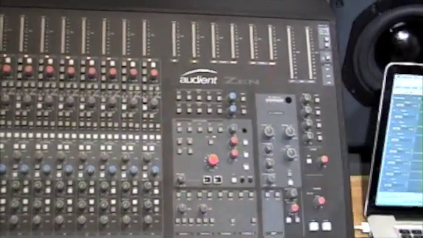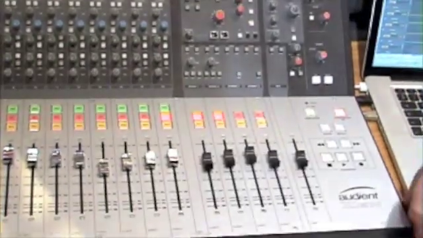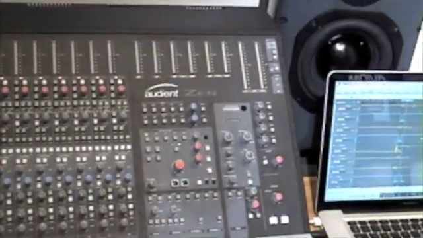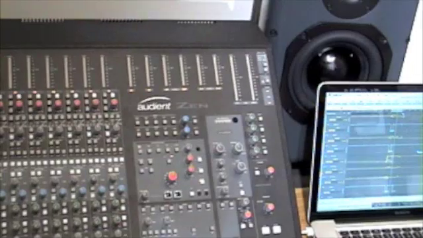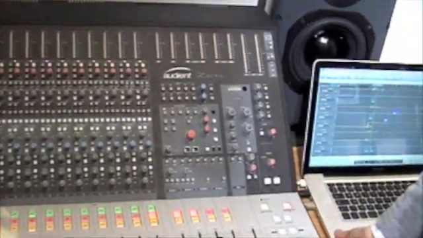The sum button makes it easy to do parallel compression by summing the insert send and return signals, and then using the output control of your compressor you can balance the ratio of compressed and uncompressed signals.